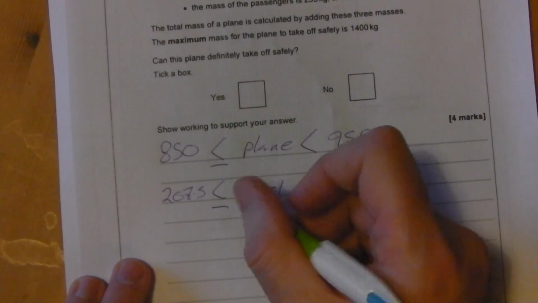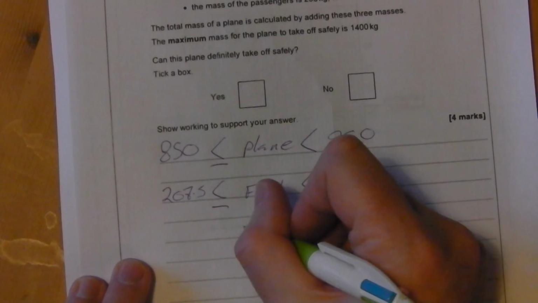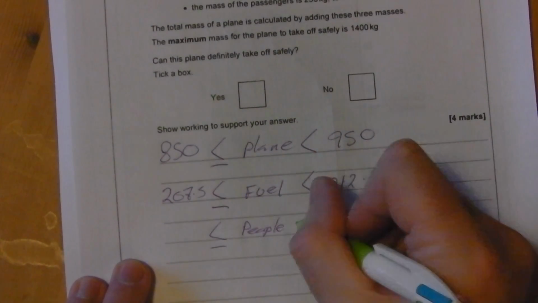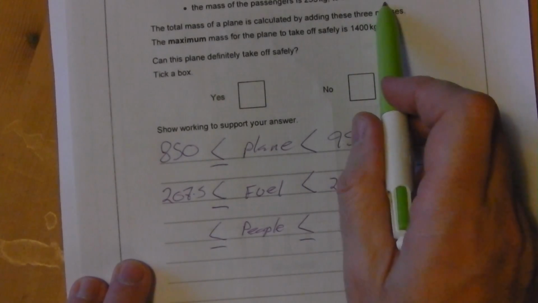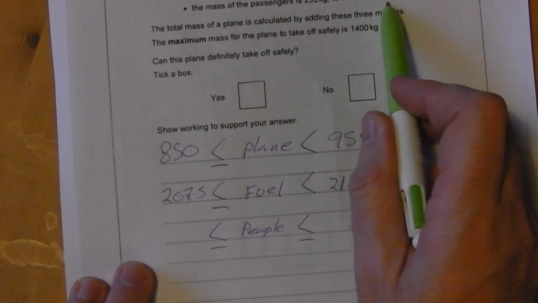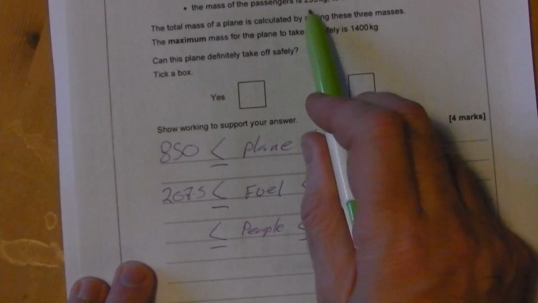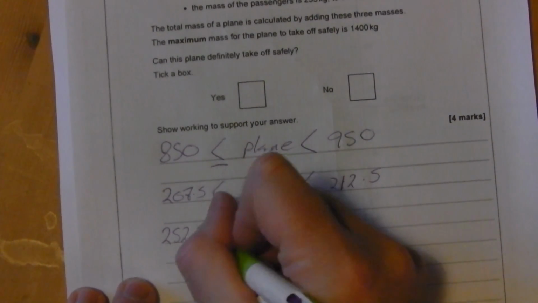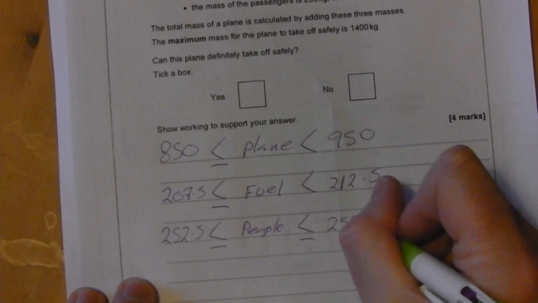And then the people, they were rounded to the nearest kilogram, so we were just basically half a kilogram. So we knock off half, and we've got 252.5 and then 253.5.